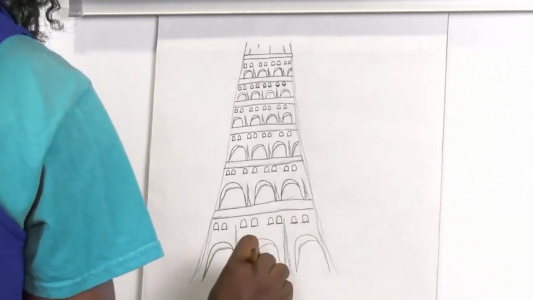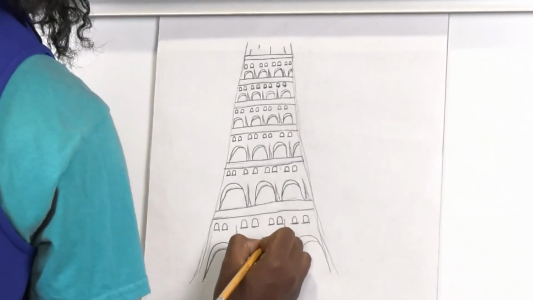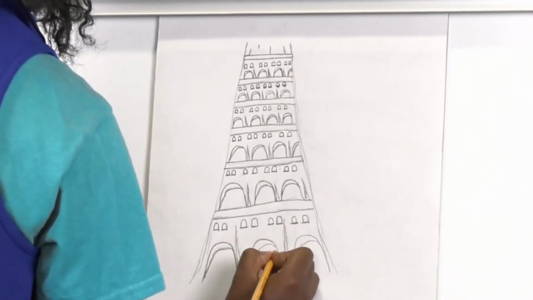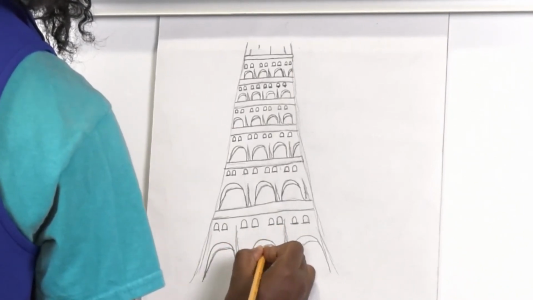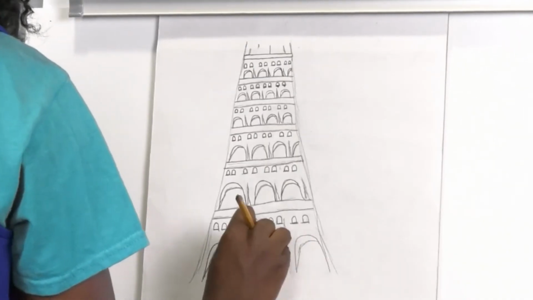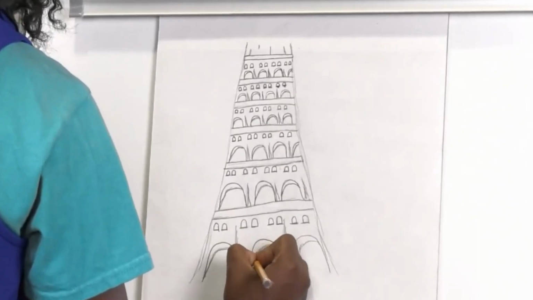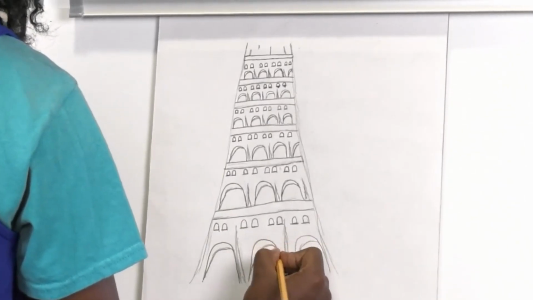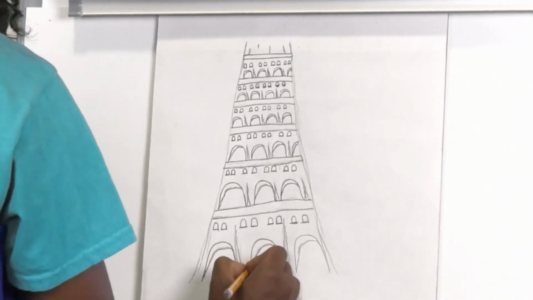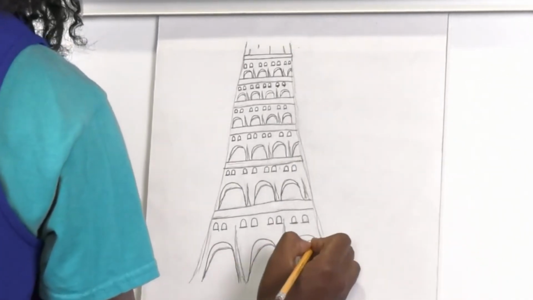And your next window, make it come out a little bit more. Alright. And your last window.